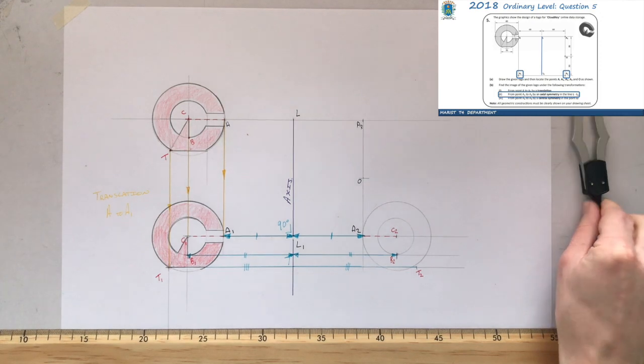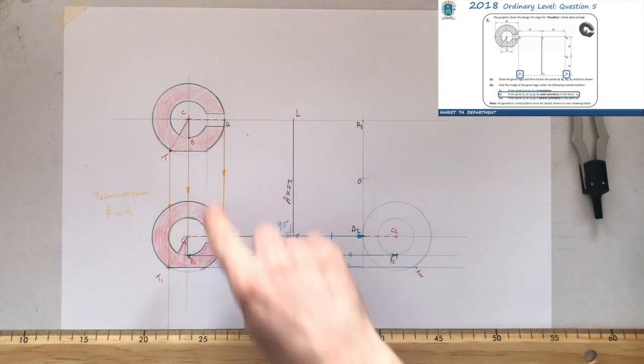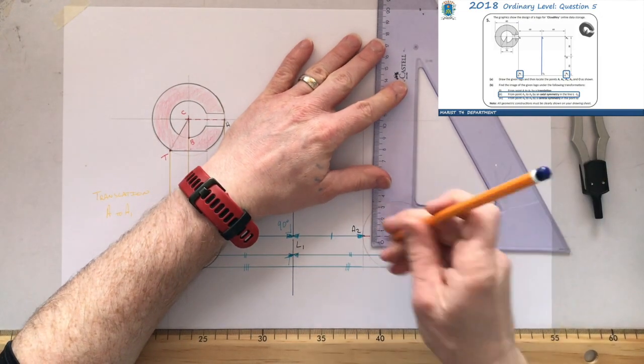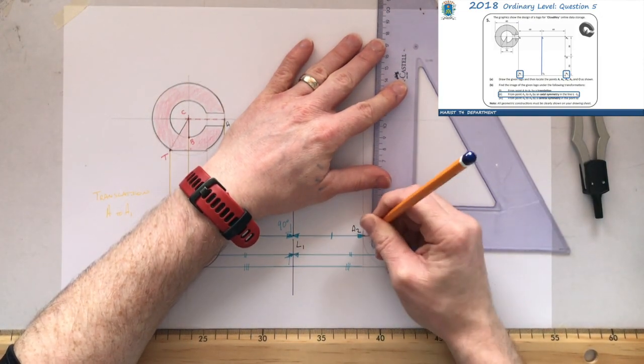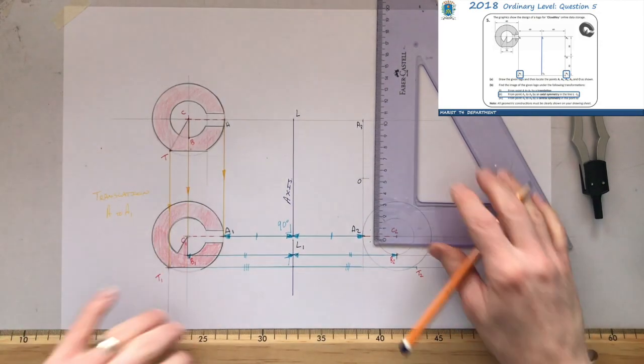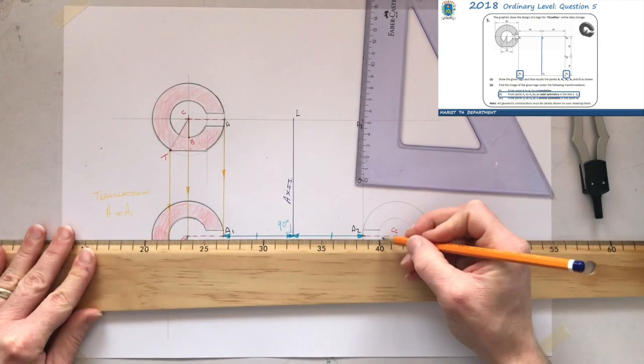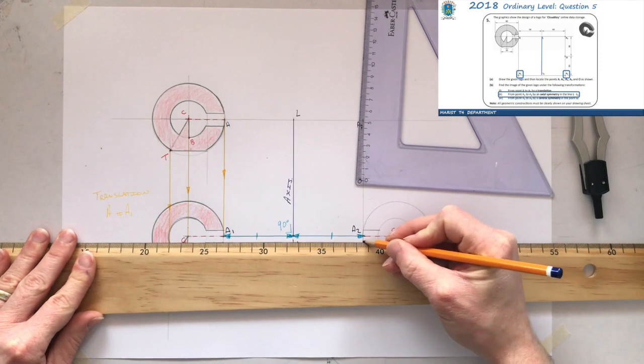When you've done that, what did we do then? Well, we had to find out the opening here. So again, we mark off 5 mil either side of this center line, just like we did up here. And then a heavy line across between the two circles. Okay, so we've got that done.